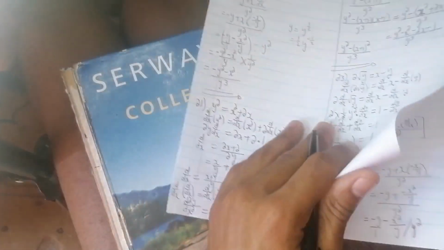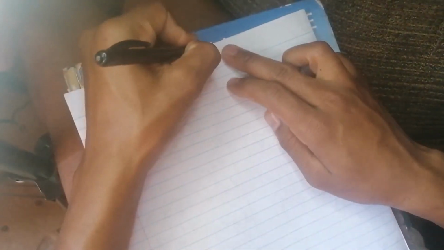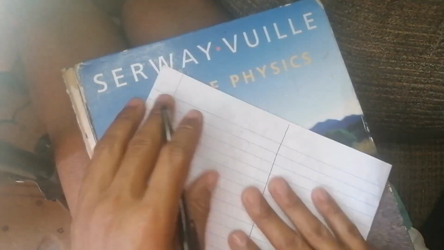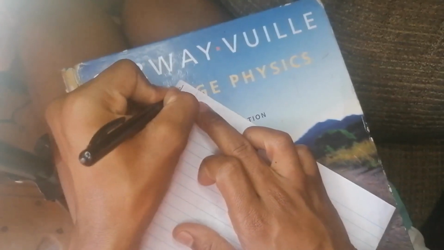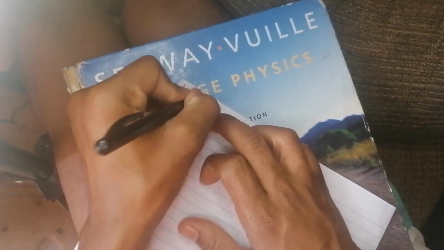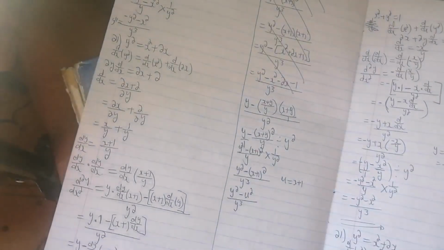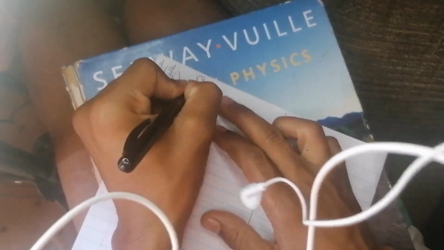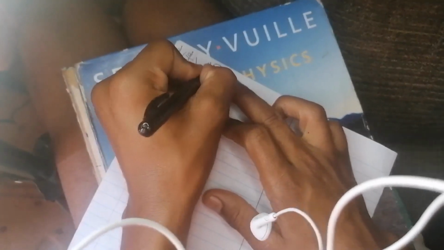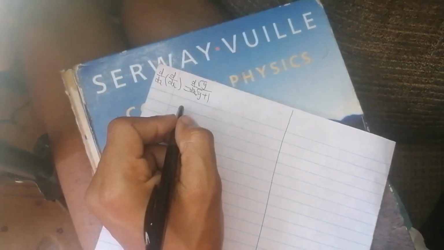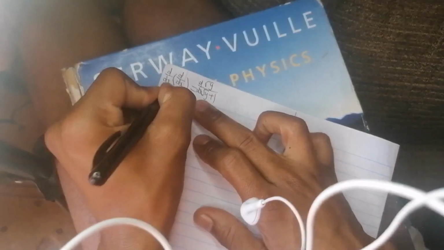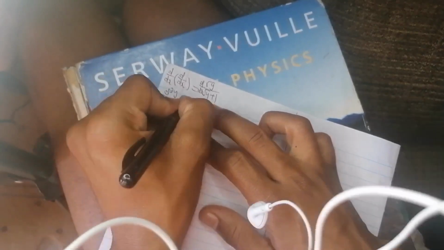Fine. Now let's go and find the second prime. Right, so dy over dx into dy over dx will be equal to root y plus 1. Are we fine? Yes. So d over dx of this, this is d squared y over dx squared.